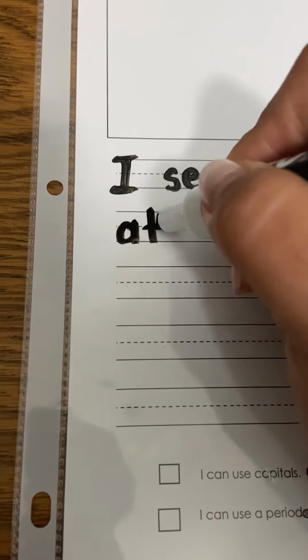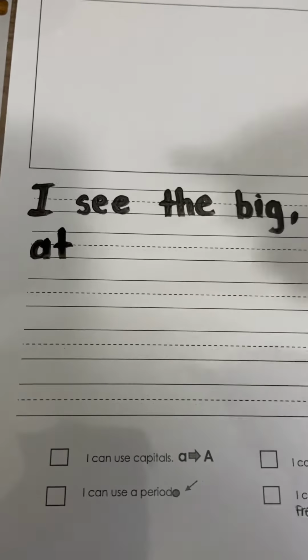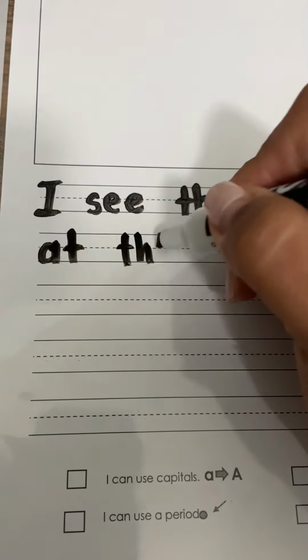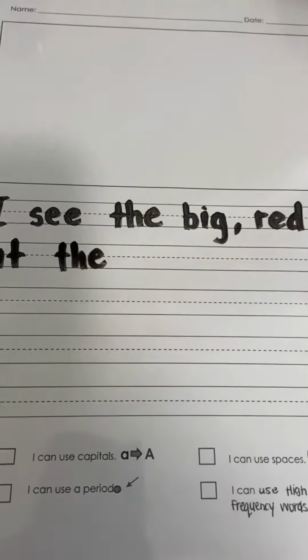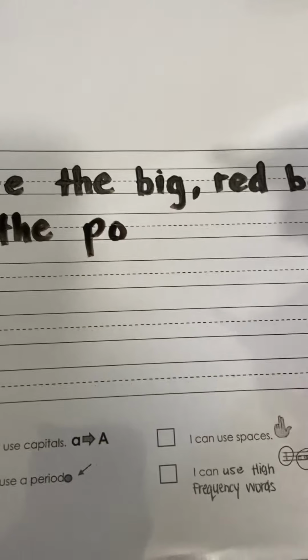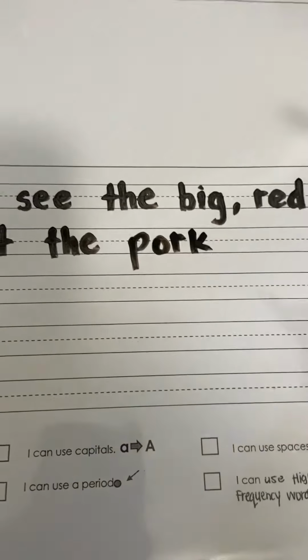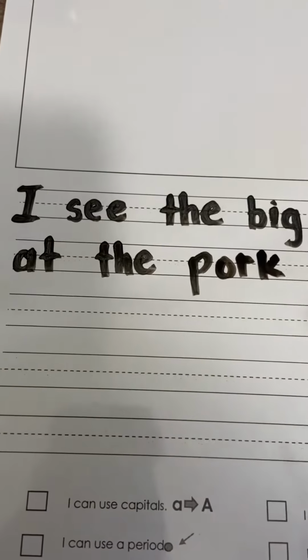T, t, t. All right, at the. We already know how to write the. How do we write the? T-H-E. At the park. And then we're going to write park. Let's sound out the word park. P, p, p. Ah, ah, ah. Park. Okay, now you might read that and you're going to say that says pork, let's fix it.